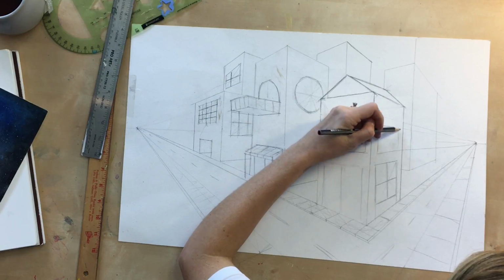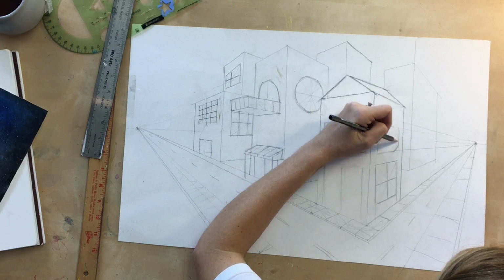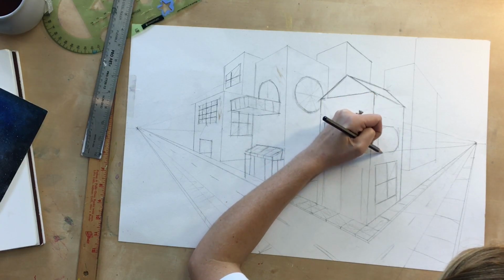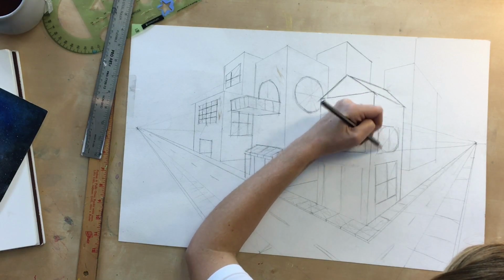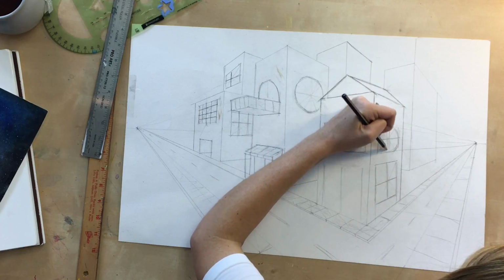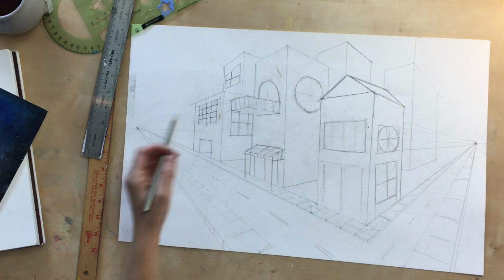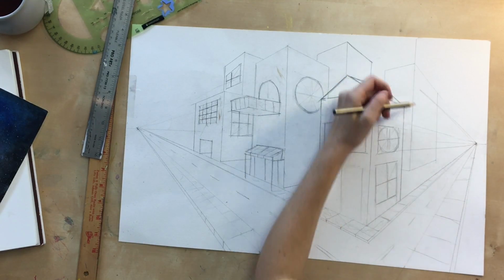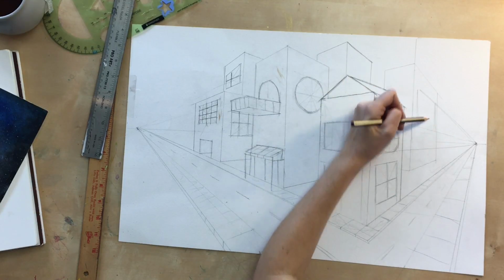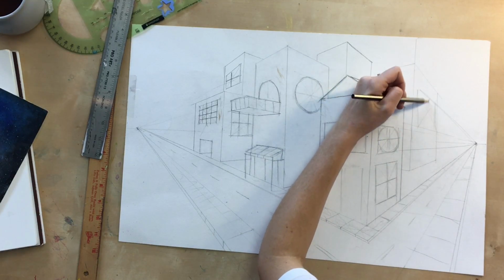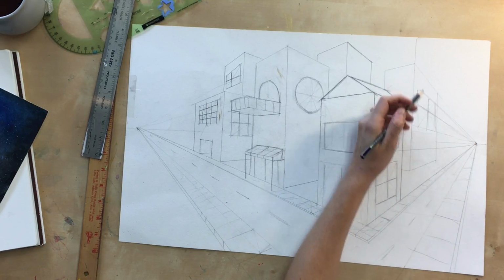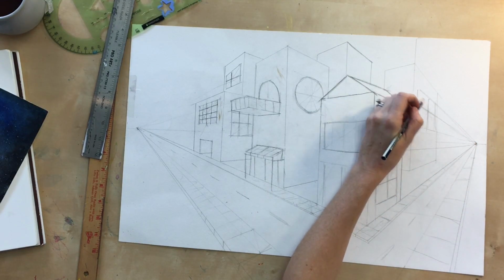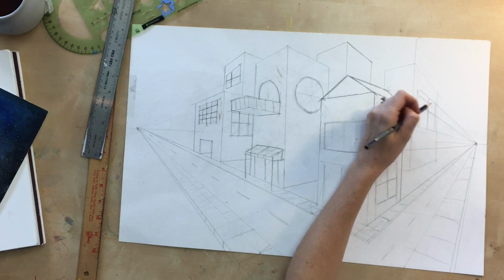Make another round window over here. Really, I often don't even bother making those little star shapes. I just kind of put that down there. More windows up here. It's going to be bigger on the bottom than on the top because you're going to be looking up at it.